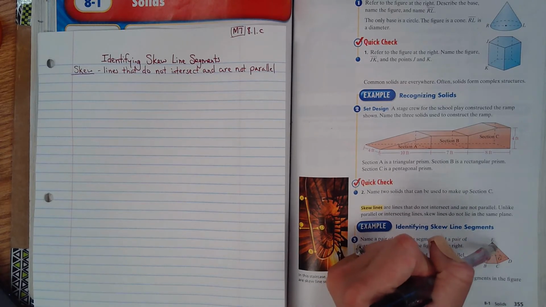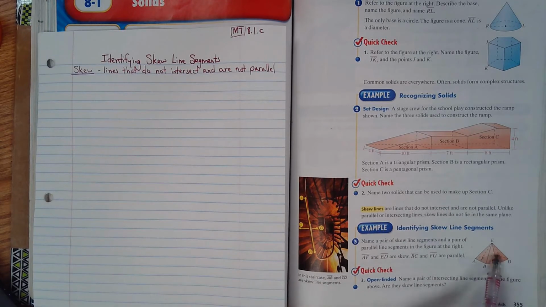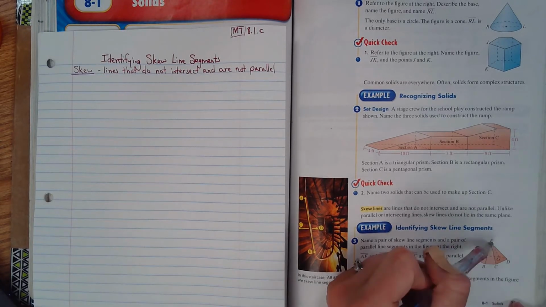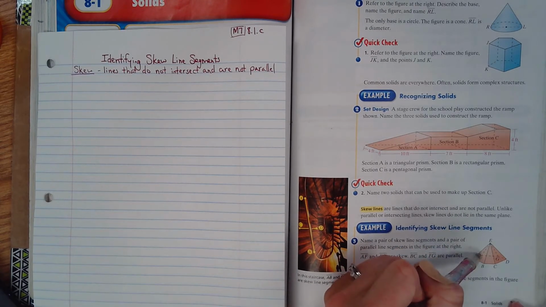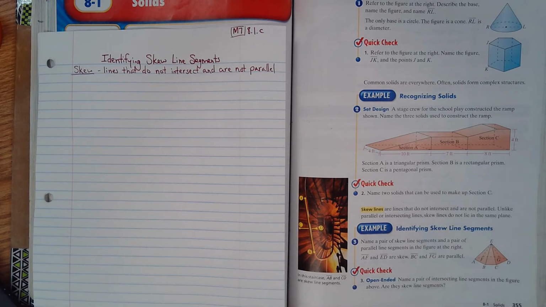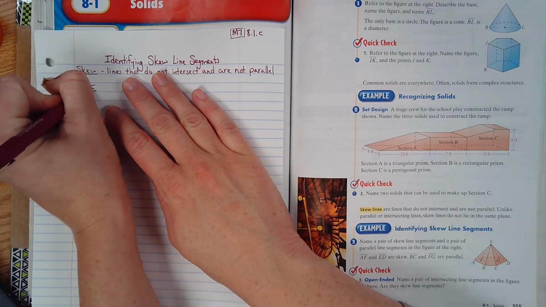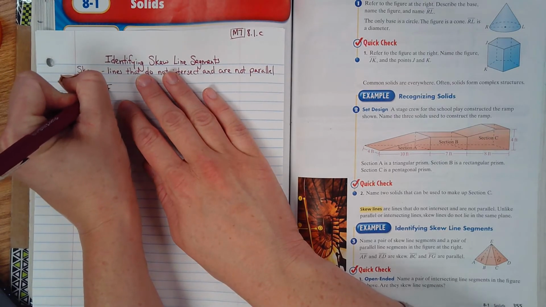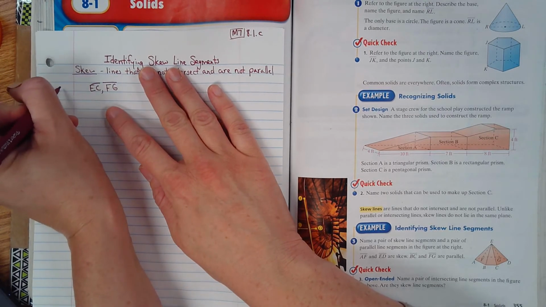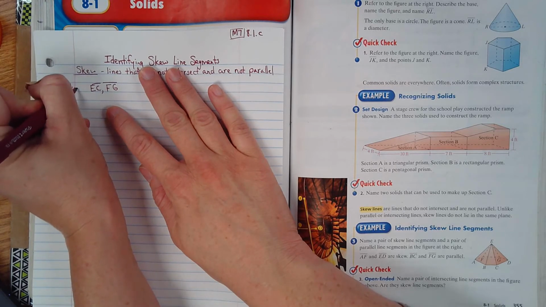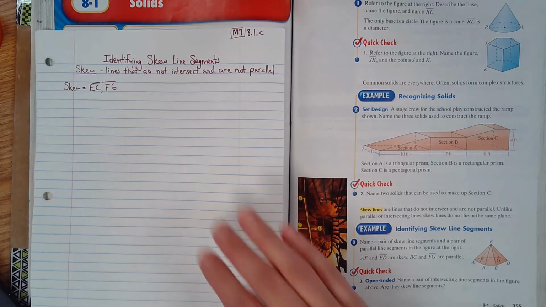But if I look at EC and then back here FG, these two lines are not going to intersect. They're also not parallel to each other, so that means that they are skew. So EC and FG are skew. And you could just write your answer like this. You could put skew equals, and then write what they are.